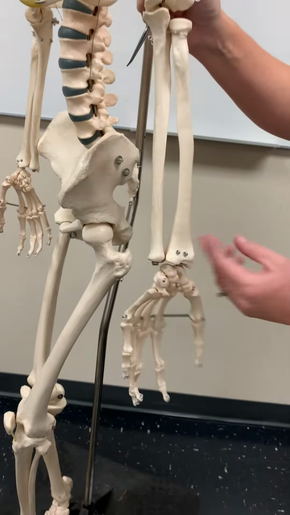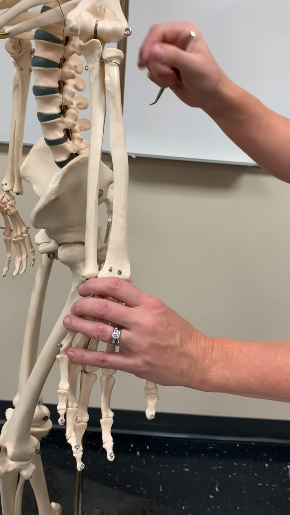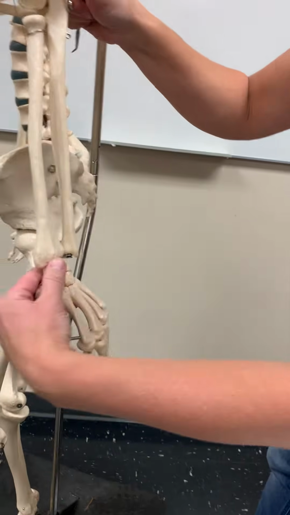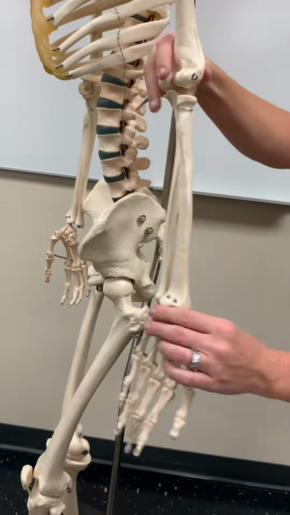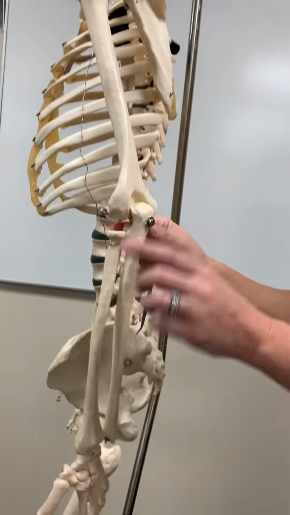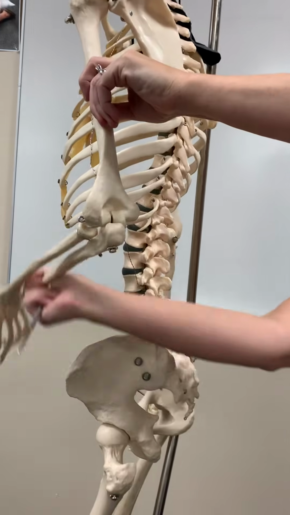The radius bone is easy to tell. It's got a little round spot up here. It's round at the top of the bone, and it will really rotate over the ulna, and then the ulna notches into and makes up your elbow, as you can see here.